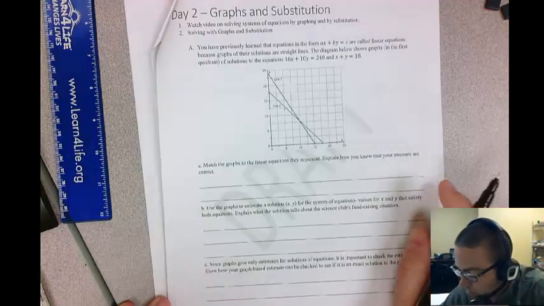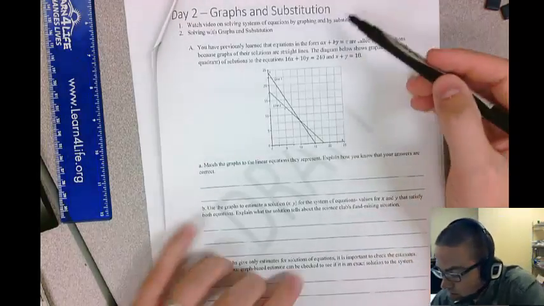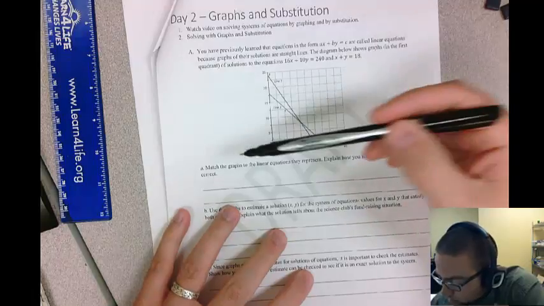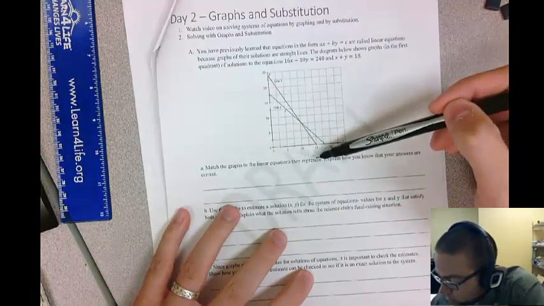Okay, welcome to the hints for day 2. We're talking about graphs and substitution. Match your graphs with the linear equations they represent.